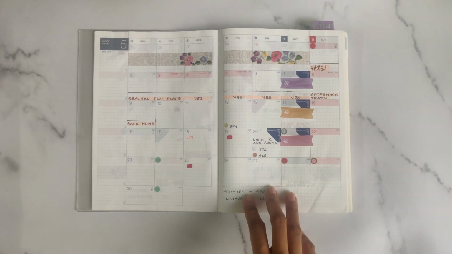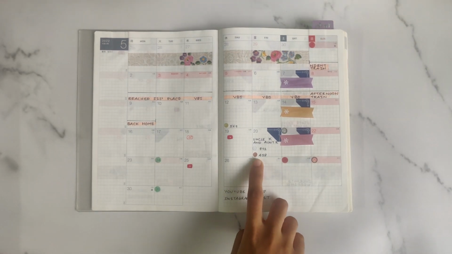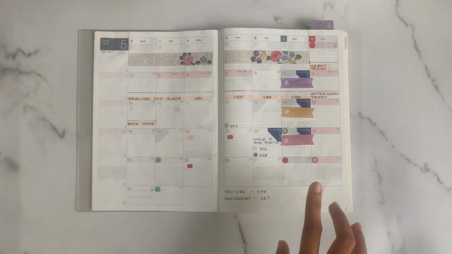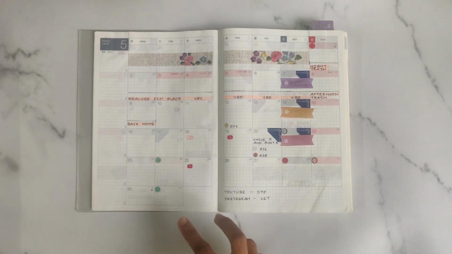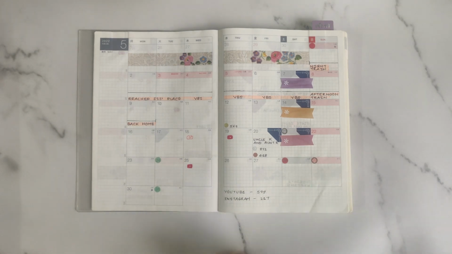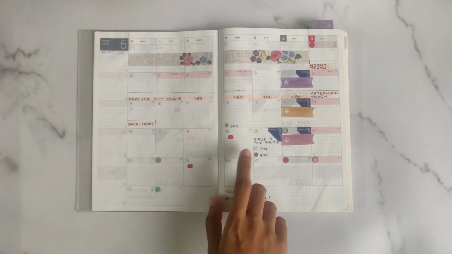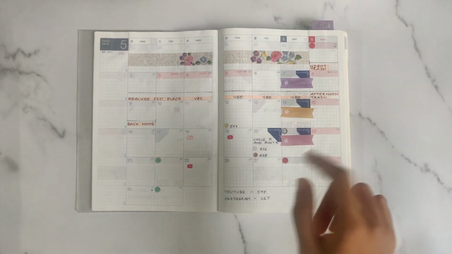Moving ahead to the next thing, I have these smaller stickers that you see, the smaller circle stickers. They are used to indicate bills. I don't write deadlines. What I do is write down the date that I paid the bill on. So I tend to pay early most of the time. So this is just for me to be aware of what is the amount and when did I pay it.